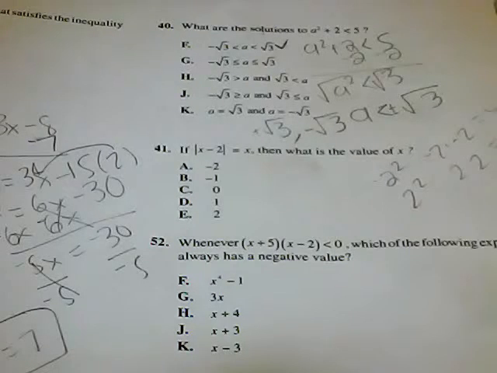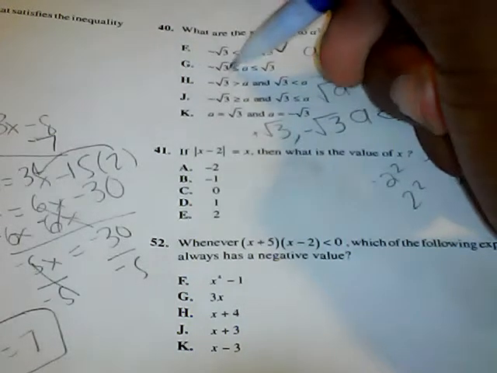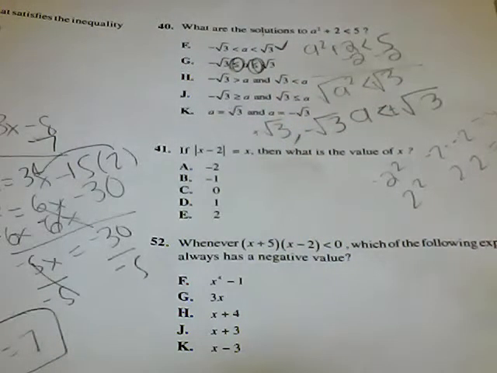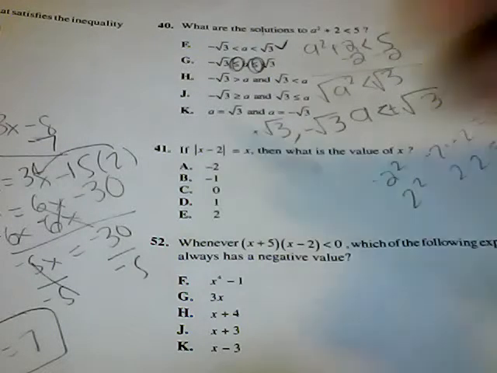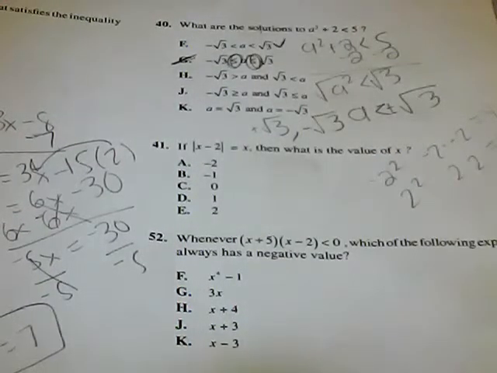G: negative root 3 is less than or equal to a is less than or equal to root 3. While it looks the same as answer choice F, it is important that you look at these equal signs that they try to slip in, because our inequality isn't a squared plus 2 is less than or equal to 5. It's less than 5. So if you see any less than or equal to signs in any of the answer choices, you know they're wrong because they're going to include the root 3 and the negative root 3. So that is going to be wrong.